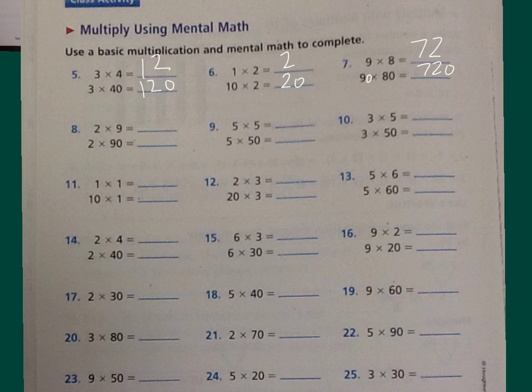And if this were 90 times 80, there'd be 2 zeros. If this were 90 times 800, it'd be 3 zeros. Okay, but it's not. We're not doing that, but eventually we will. So you have to count all the zeros. 2 times 9 is 18. 18 with a 0 on it. 5 times 5 is 25.